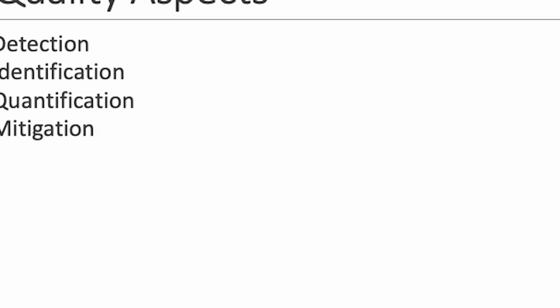Detection is essentially saying whether or not a signal is clean or bad, without trying to figure out which type of noise is there, without trying to figure out how much, and without trying to figure out how we can deal with it. It's just simply saying that's good or that's bad. And detection is typically used whenever we're doing long-term monitoring.